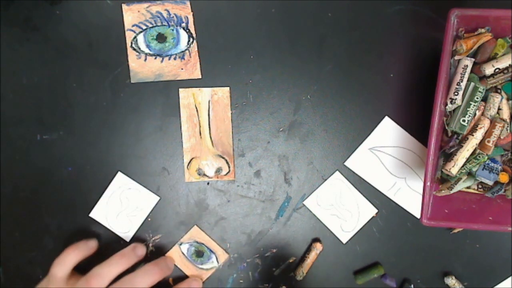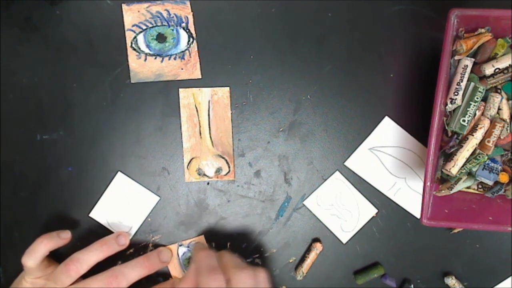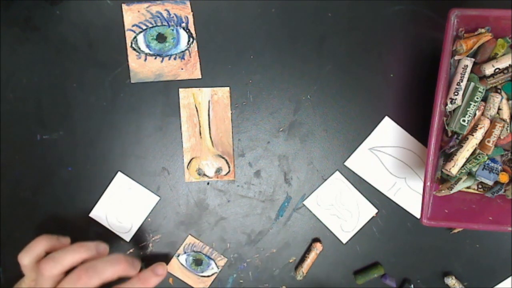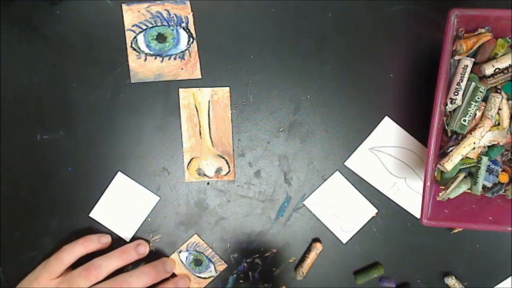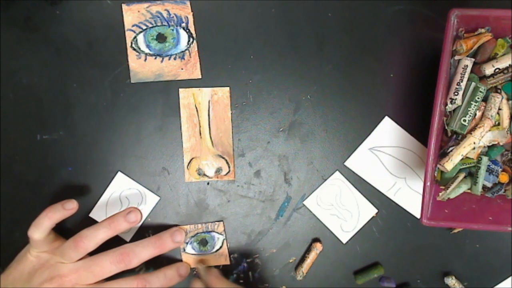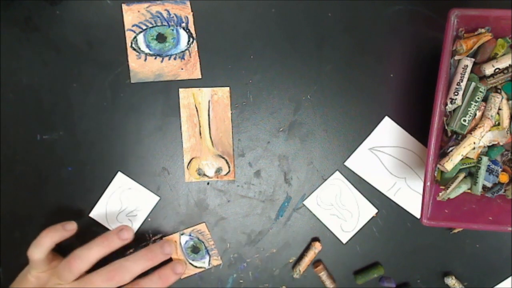Did you notice that my eye papers aren't the same size? That's okay. We're making a cubism picture. Remember, everything is going to be a little off and a little bit different. Things don't have to match.